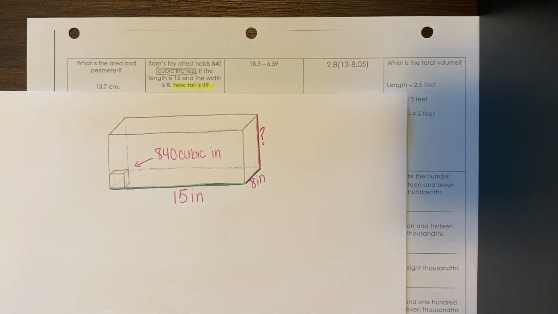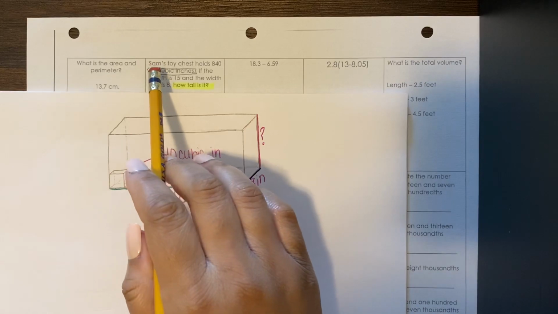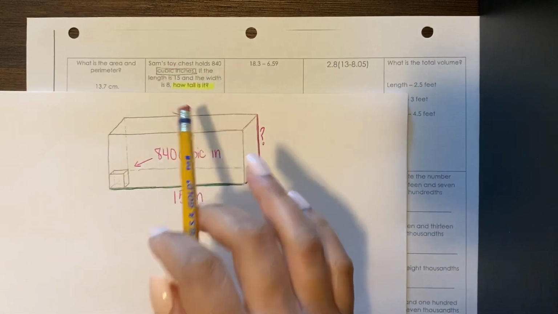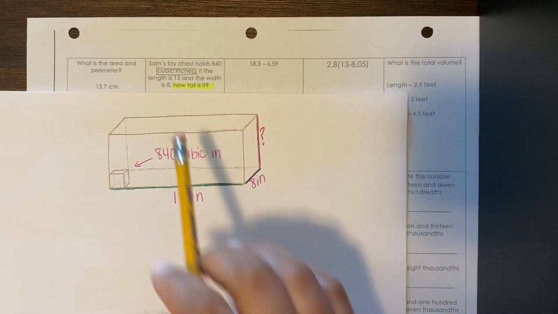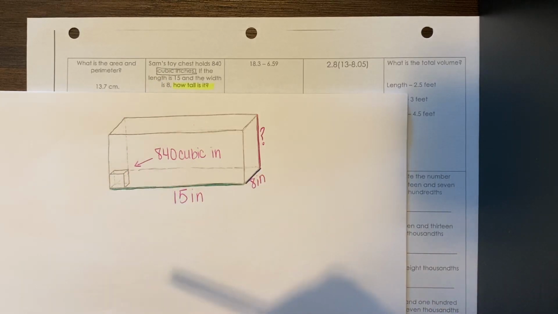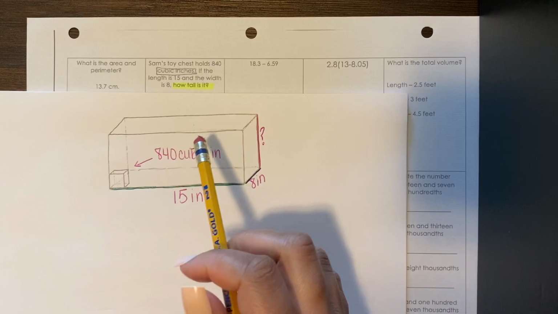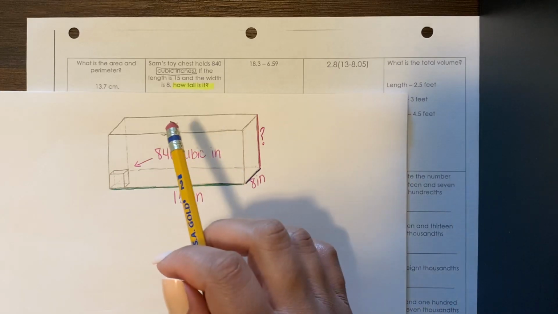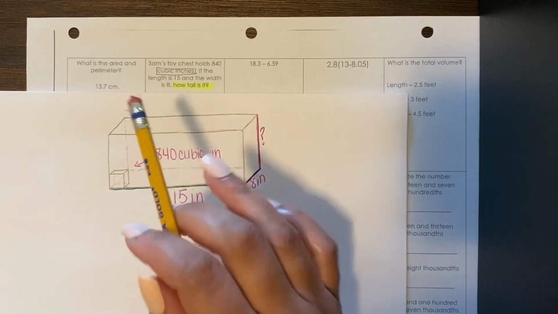Hi, welcome back. Okay, in this problem, we're going to be doing Sam's toy chest. And in this problem, we're talking about cubic inches and volume and capacity. And I'll tell you how I know that this is dealing with volume just by looking at the words cubic inches.